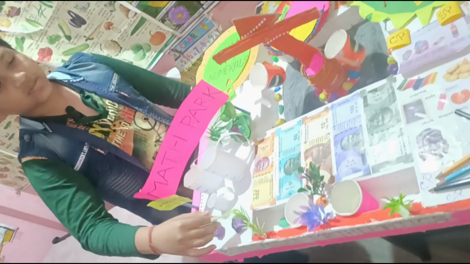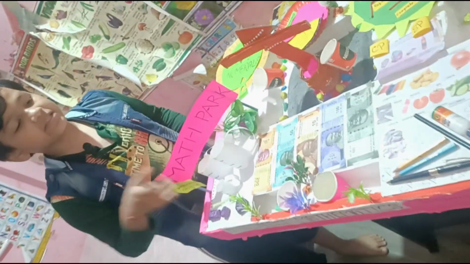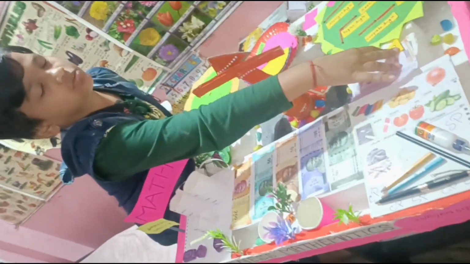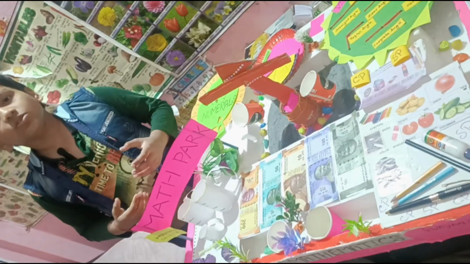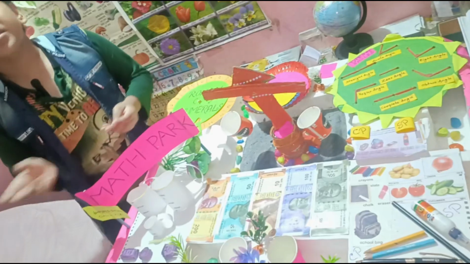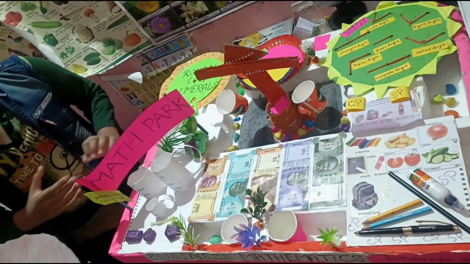Then let's move on. Then here is business mathematics. Money is essential for a man's living in this world. There are two main things that are normally used: cost price and selling price. Cost price or CP is used when we buy something from a seller. Then selling price, or SP, is the price at which we sell something to someone.